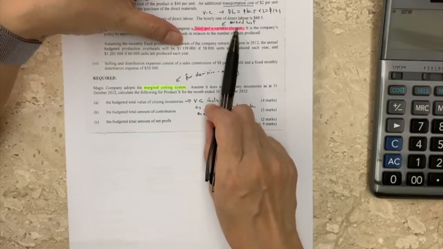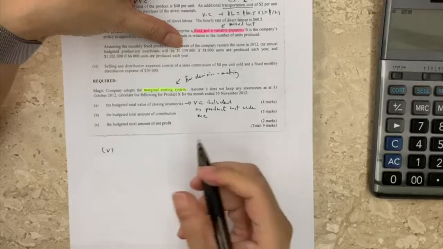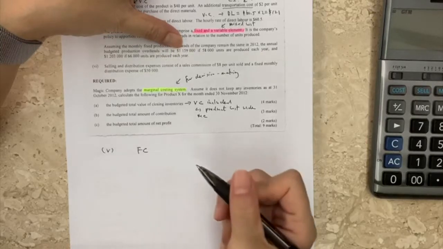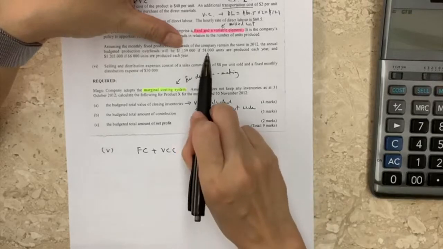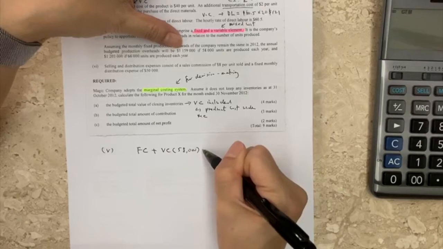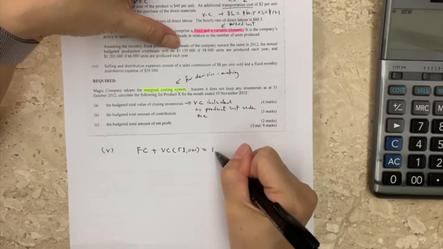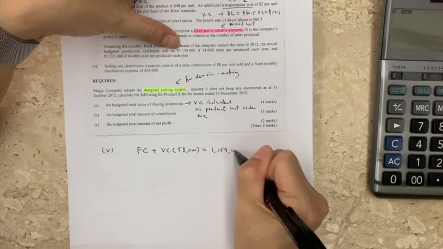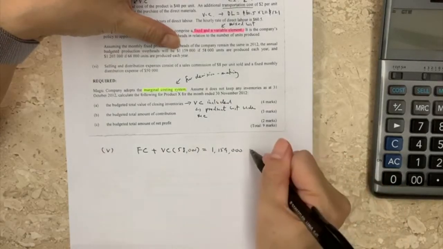Since it is mixed, it has two parts, fixed costs plus variable costs. If we produce 58,000 units, the total production overheads in this situation will be 1,159,000. I call this equation 1.